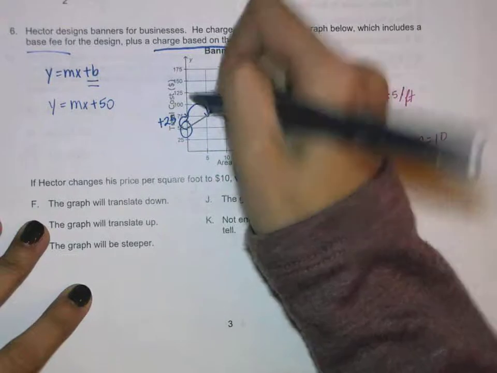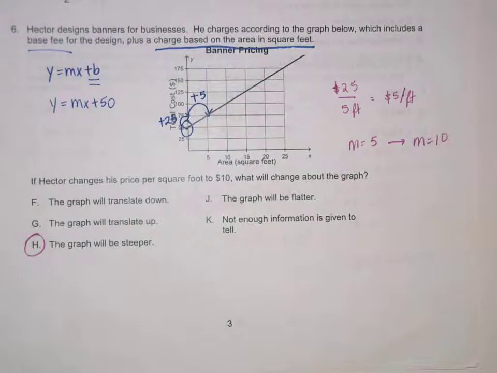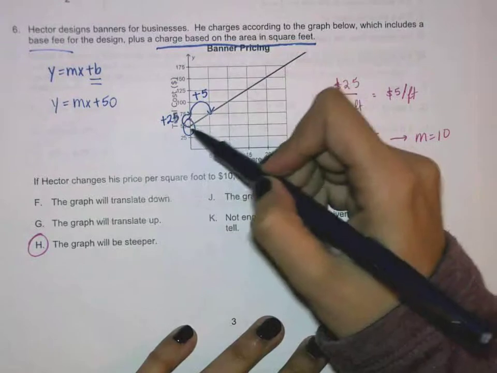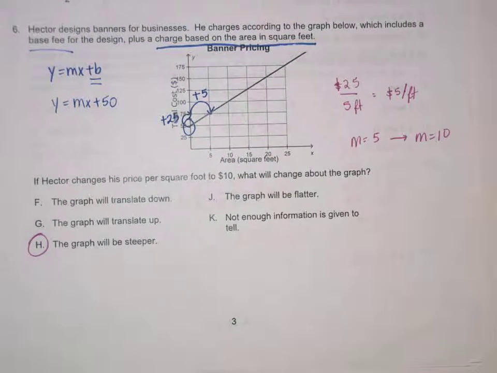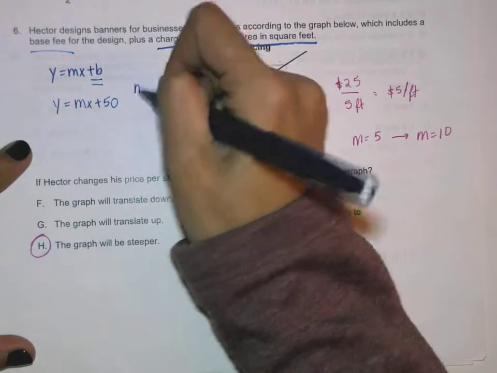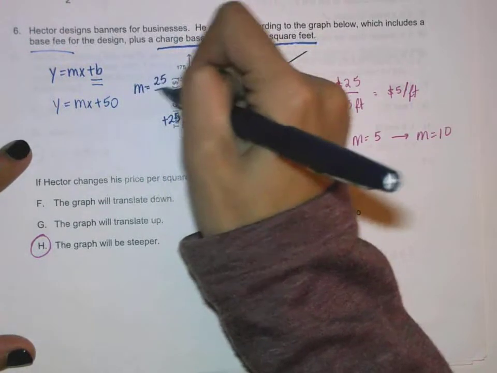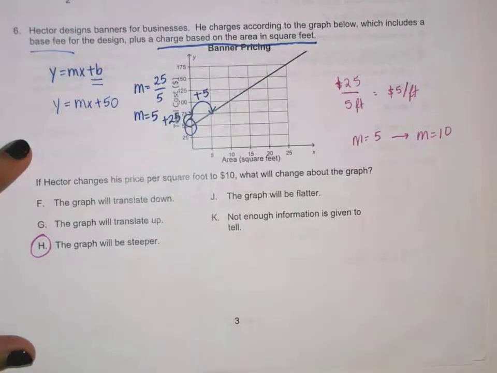A lot of you guys, for some reason, wrote 1, probably because you just went up 1 on the graph, up to the right on the graph line. But really, you have to make sure you're looking at the units. So it actually went from 50 to 75 and from 0 to 5. So your rate of change, or your slope, is going to be 25 over 5, which simplifies to 5. So he's going to be charging $5 per square foot.